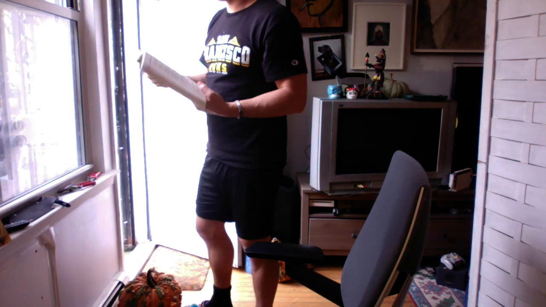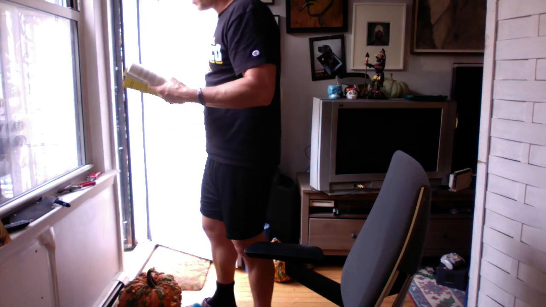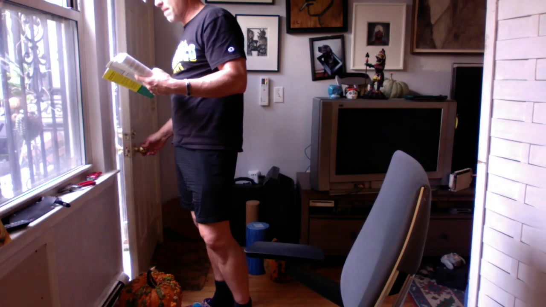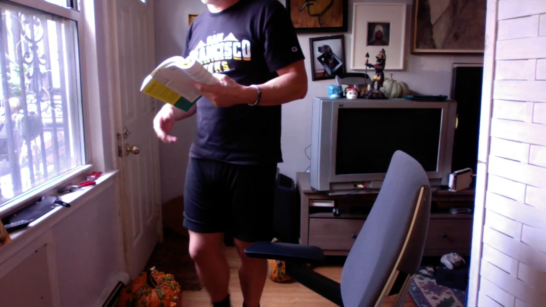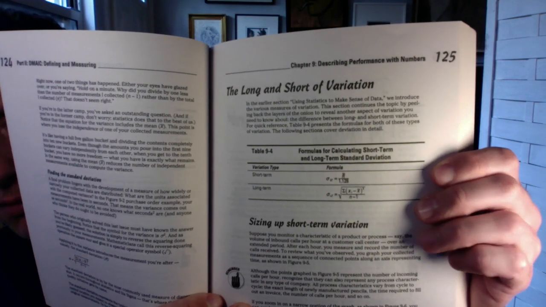The long and short of variation. In the earlier section, using statistics to make sense of data, we introduced the various measures of variation. This section continues the topic by peeling back the layers of the onion to reveal another aspect of variation you need to know about, the difference between long and short-term variation. For quick reference, Table 9-4 presents the formulas for both of these types of variation. The following sections cover deviation in detail.